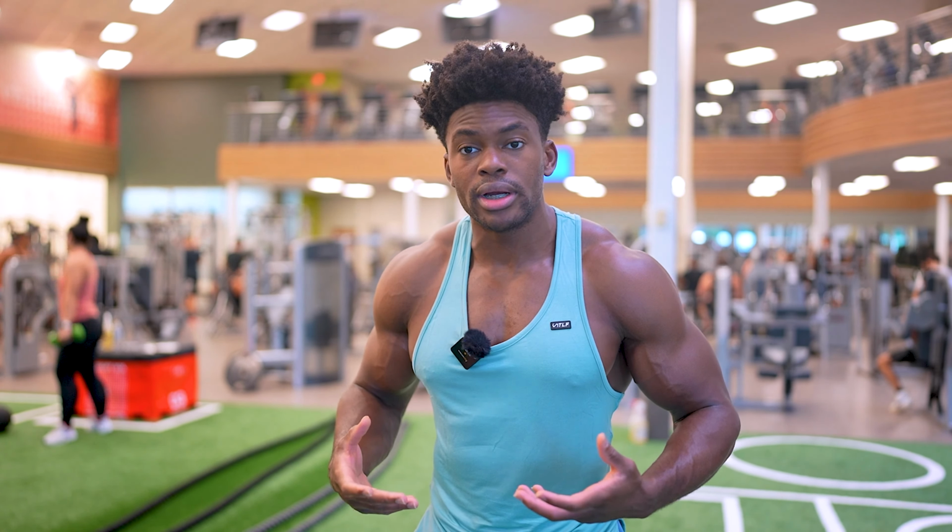All right, guys, so here's an example of an isolation exercise, right? This is a triceps push down. Some people call it tricep push down, some people call it tricep extension. I like to call it tricep extension, right? But when you do this, you're really focusing on one muscle group. You're isolating your triceps. So that makes it an isolation exercise.